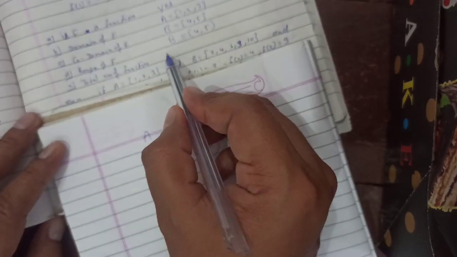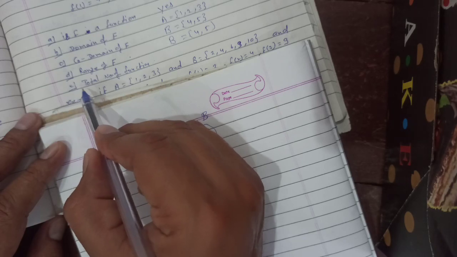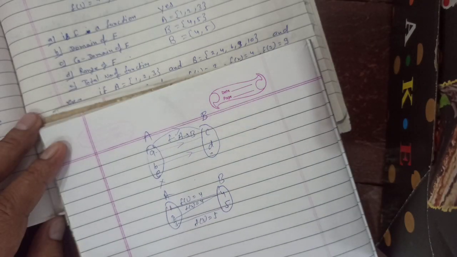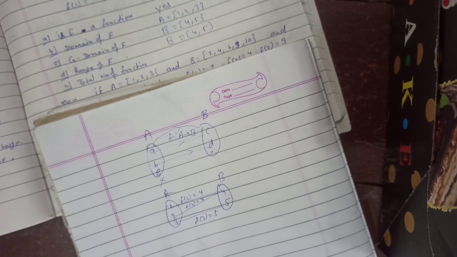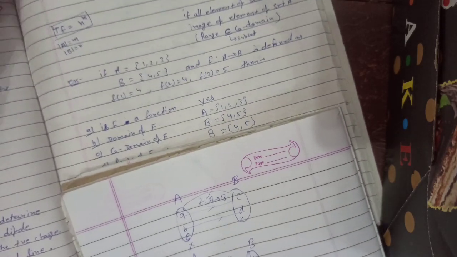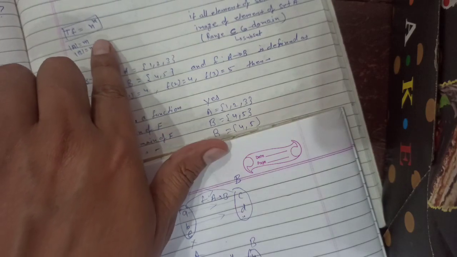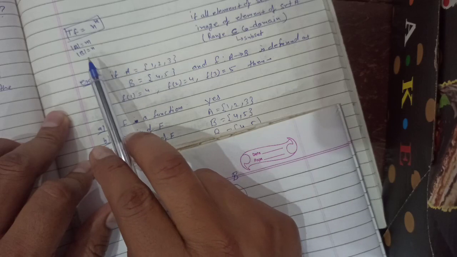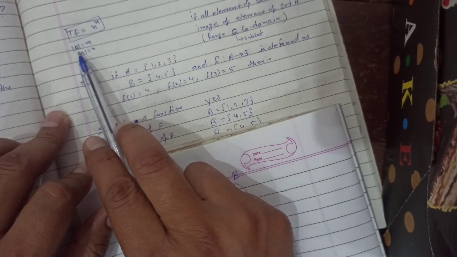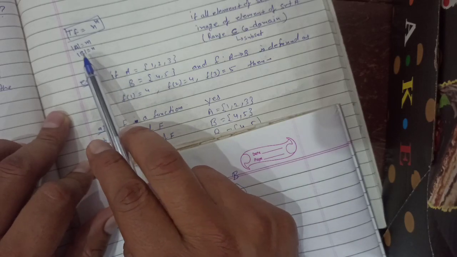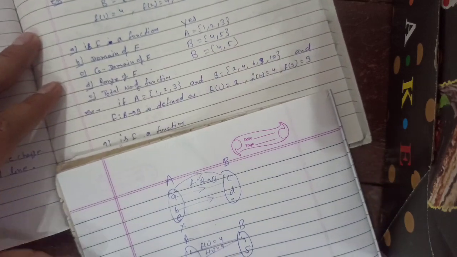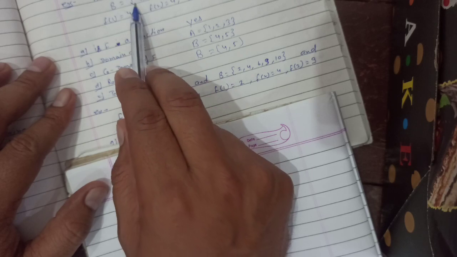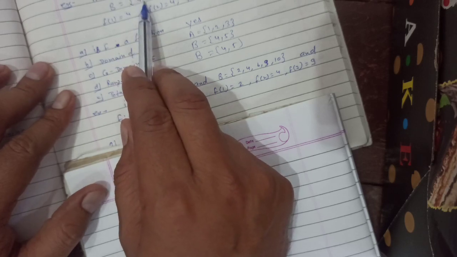Now sometimes it is also asked in examinations the total number of functions in the given sets. The formula for the total number of functions is n to the power m, where m is the number of elements of set A and n is the number of elements of set B. Here the number of elements in set A equals 3 and the number of elements in set B equals 2.